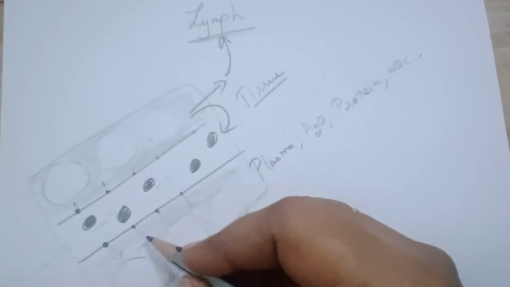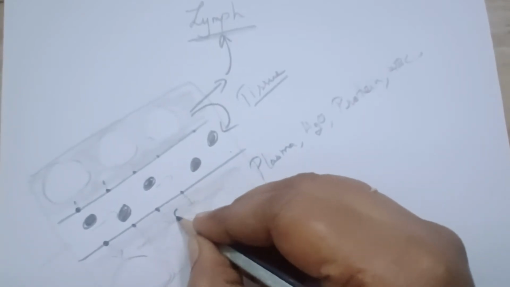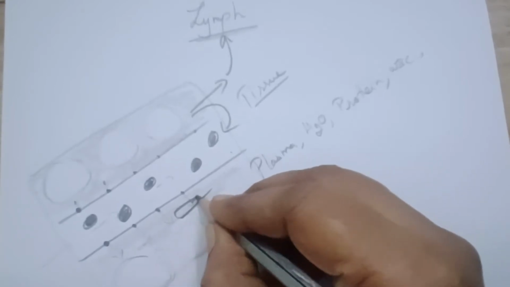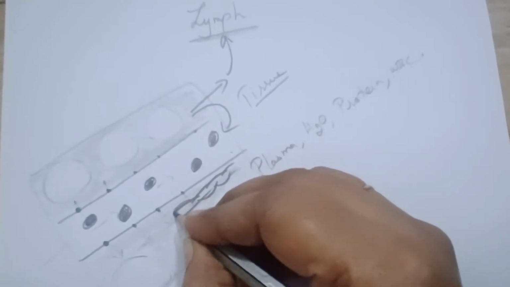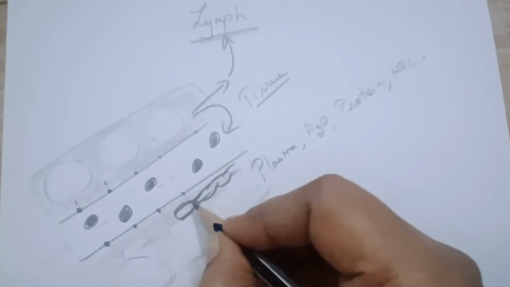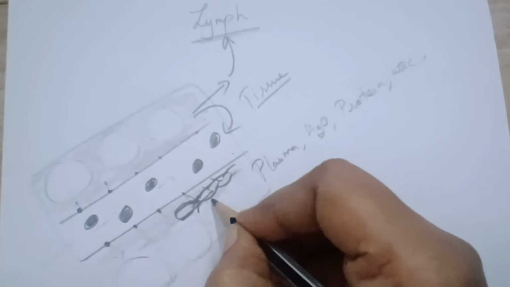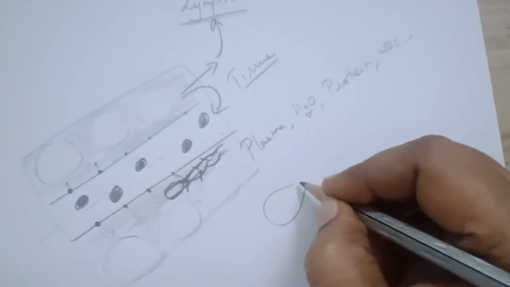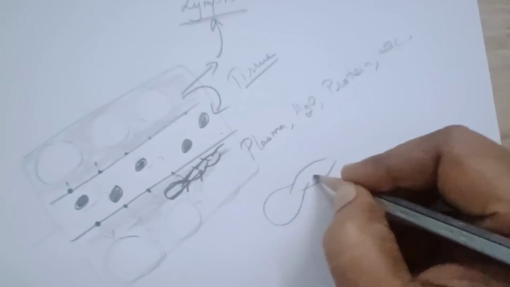Wherever the blood capillaries are, you can see the lymph capillaries. Lymph capillaries have an overlapping structure like this. Here this end is closed. Here it is overlapping like this, and through this overlapping the fluid enters the lymph capillary. I'll draw it in a magnified manner. For example, it will be like this, overlapping. Through this opening it will enter.